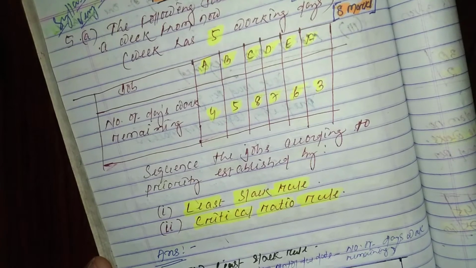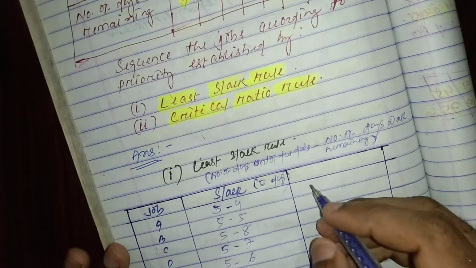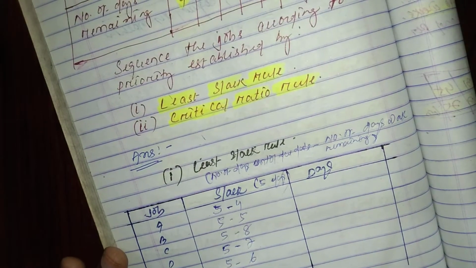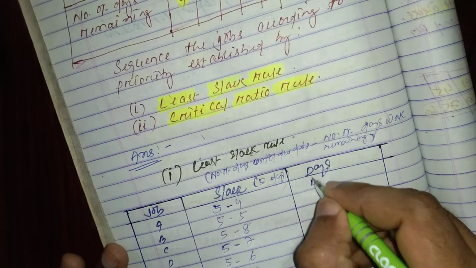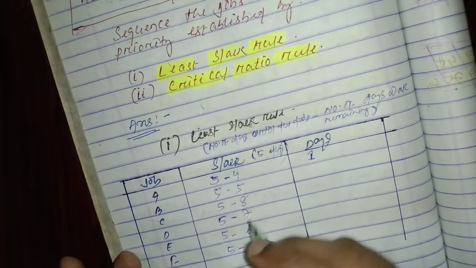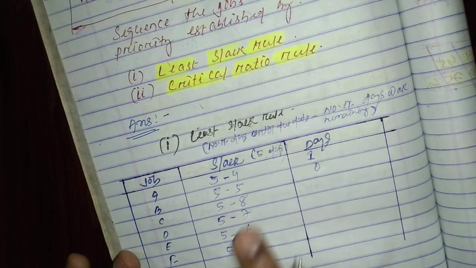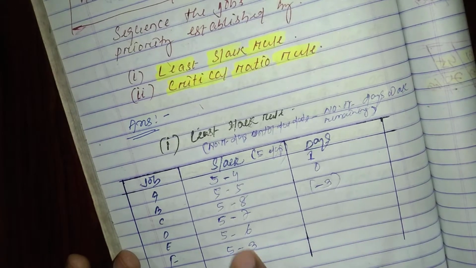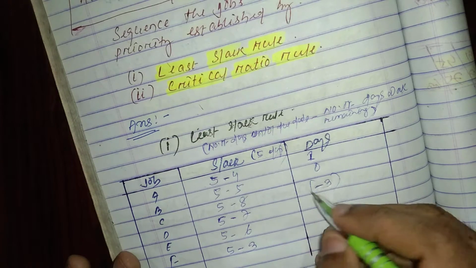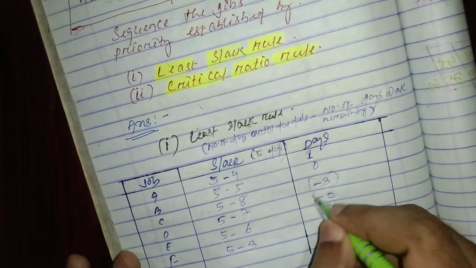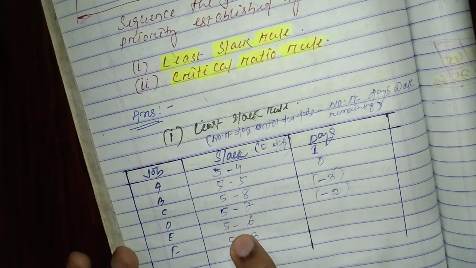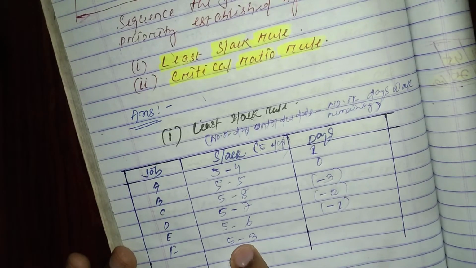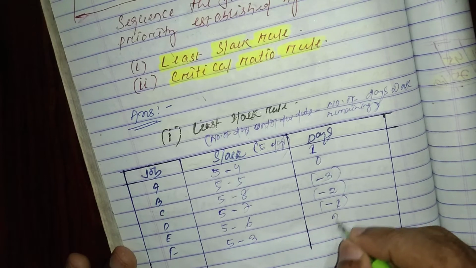Now the slack days will be: 5 minus 4 is 1, 5 minus 5 is 0, 5 minus 8 is minus 3, 5 minus 7 is minus 2, 5 minus 6 is minus 1, and 5 minus 3 is equal to 2.